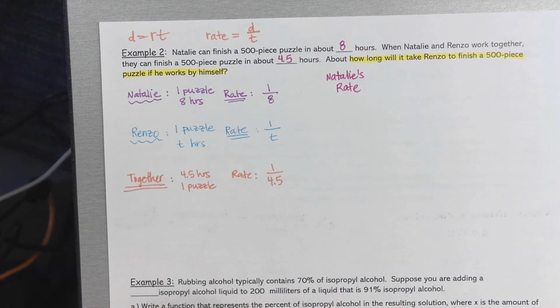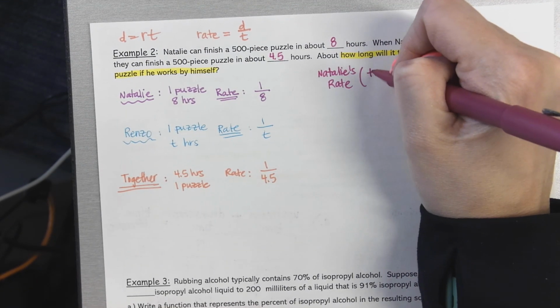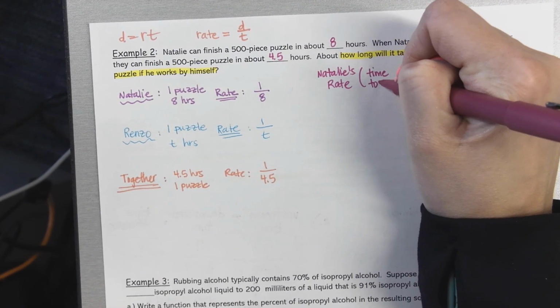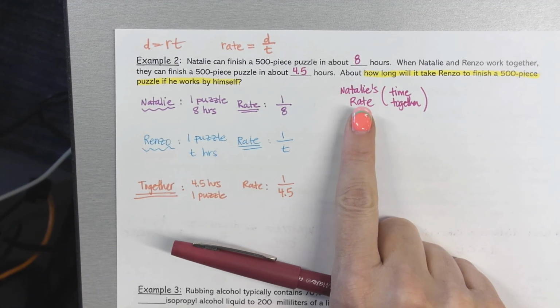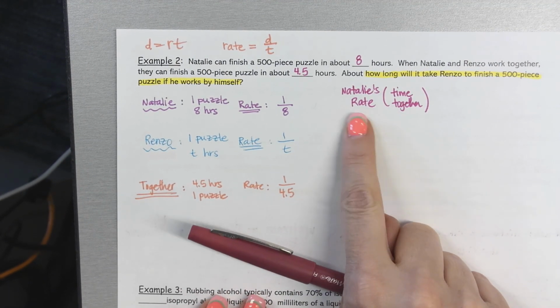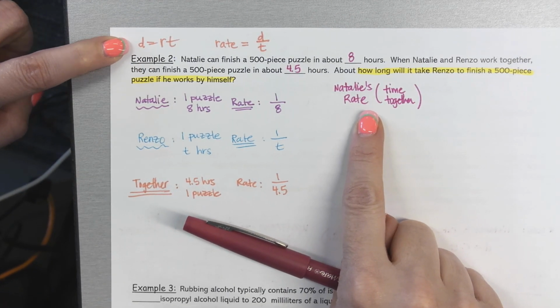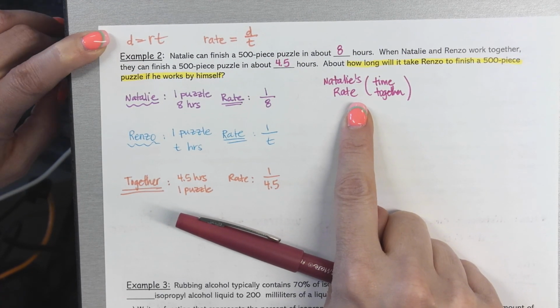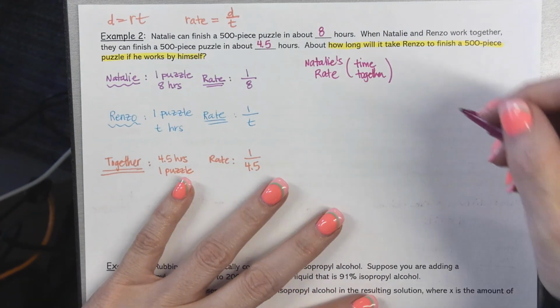So you can always take the rate of the first person and multiply that by the time together, because if you multiply the rate times the time, that's going to equal the distance. What did we say our distance was in this? One puzzle. So this whole thing is going to equal 1.